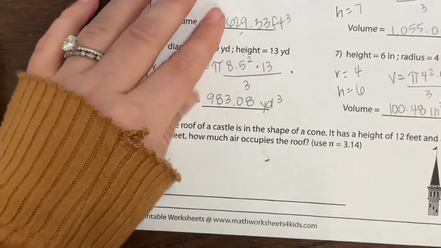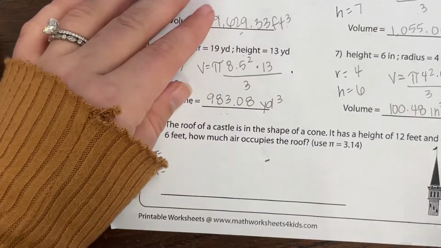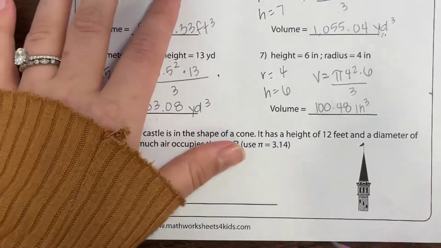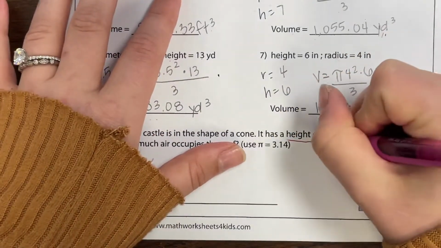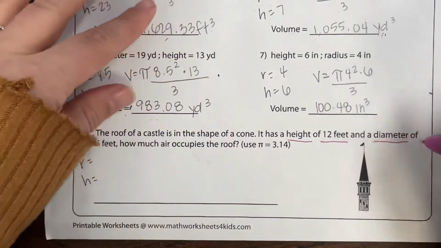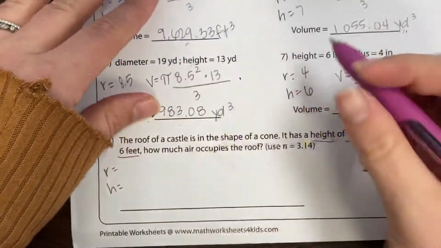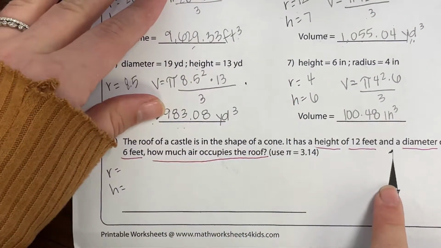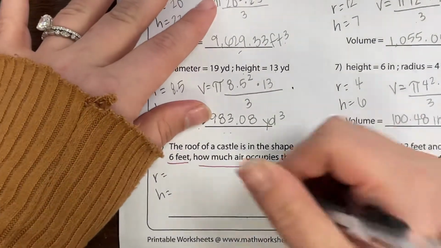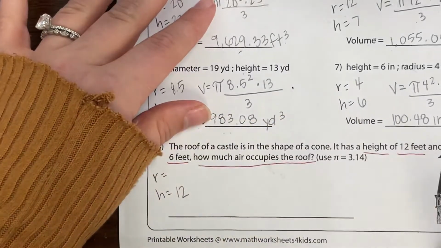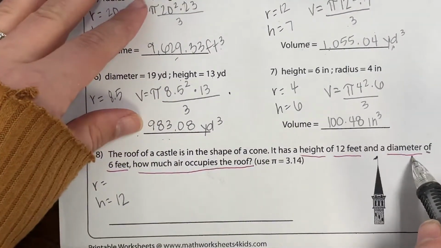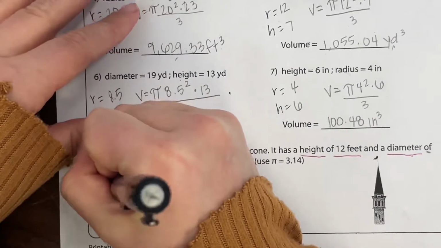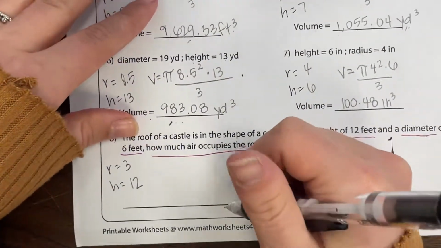Very last one. All right, the roof of a castle is in the shape of a cone. There's a picture. It has a height of 12 feet and a diameter of 6. How much air occupies the roof? So how much inside that cone? So the height is 12. They give us the diameter. So half of that will give us the radius. So that is 3.